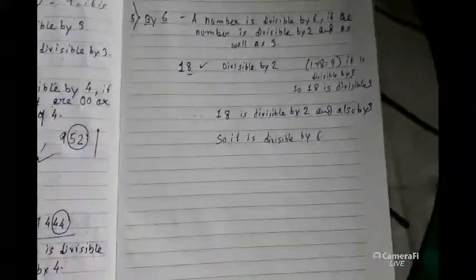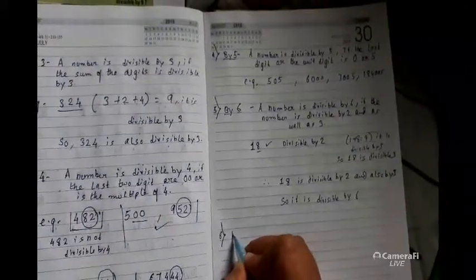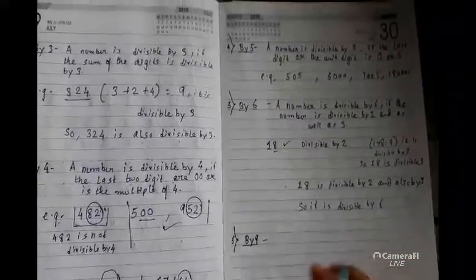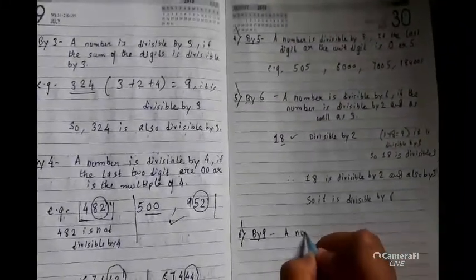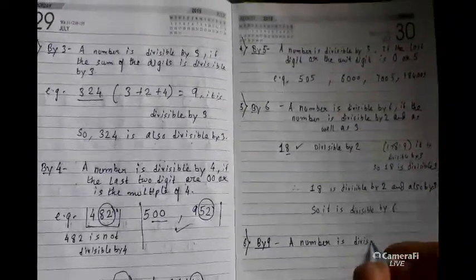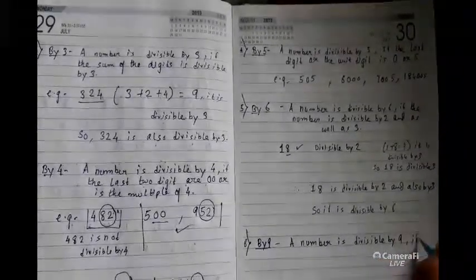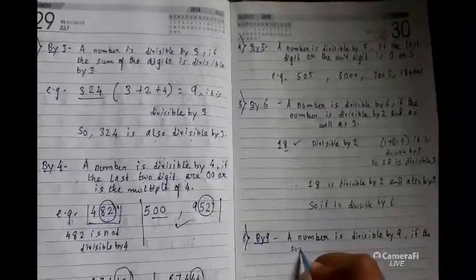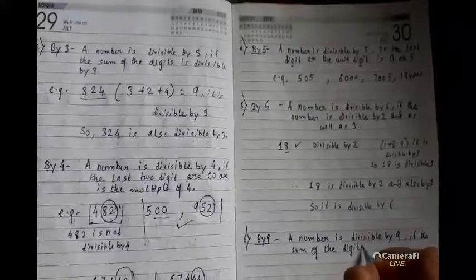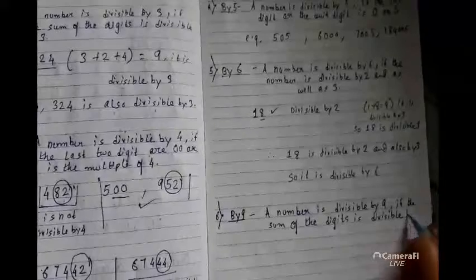Next, let's go to the next number, that is 9, divisibility by 9. A number is divisible by 9 if the sum of the digits is divisible by 9.